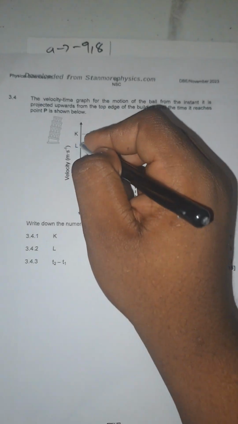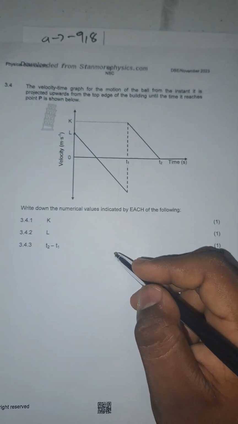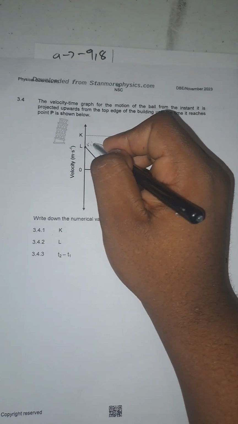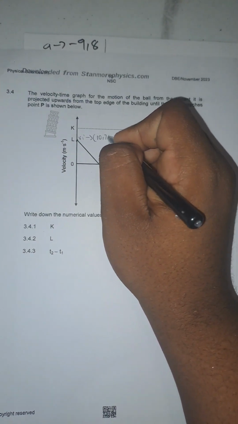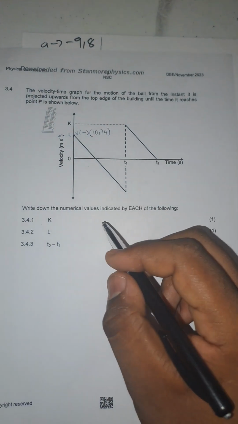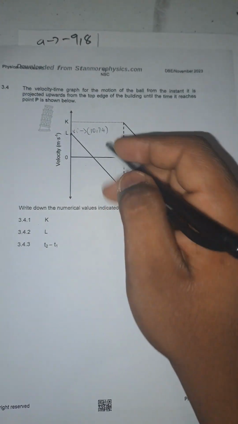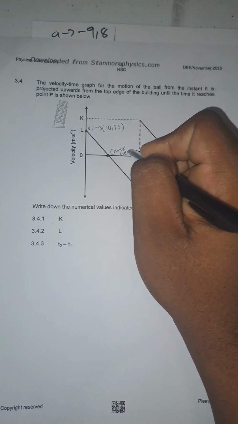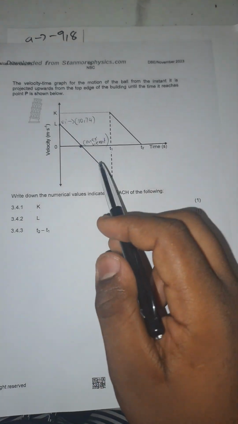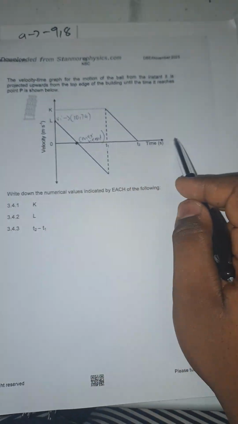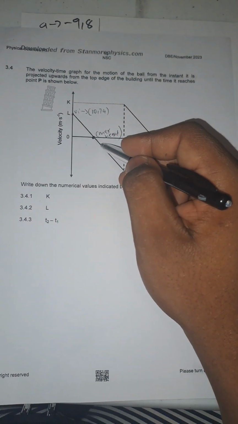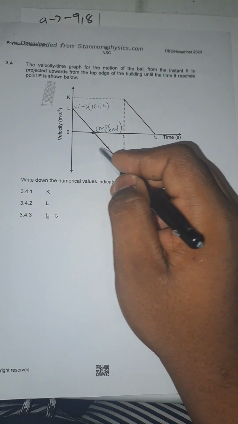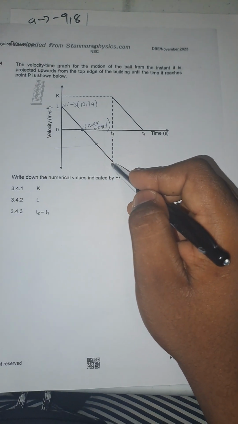This is where the graph starts, meaning that this is the initial velocity, and we got our initial velocity as 10,74. Then it went down, and here, this is your maximum height. Make sure that on the velocity-time graph, the x-axis is the what? The maximum height. Then what happened? It passed the point of projection, maybe somewhere here.